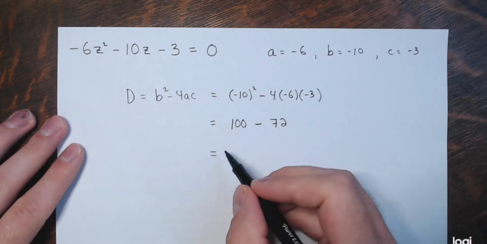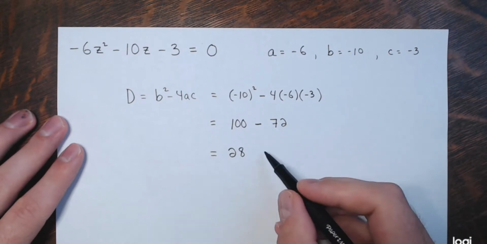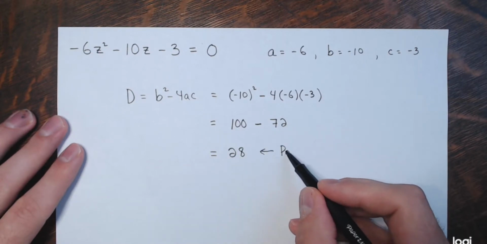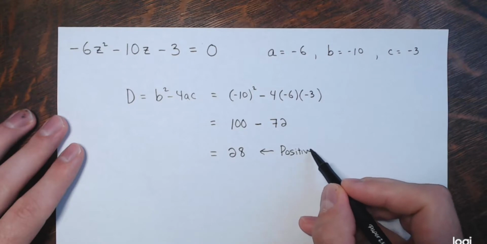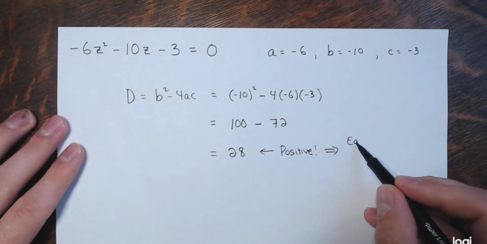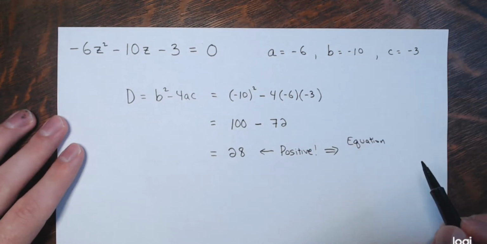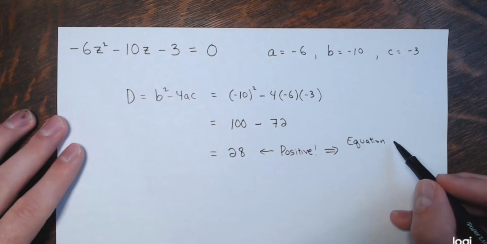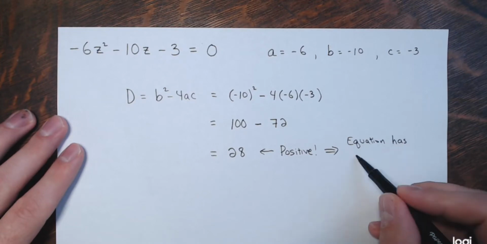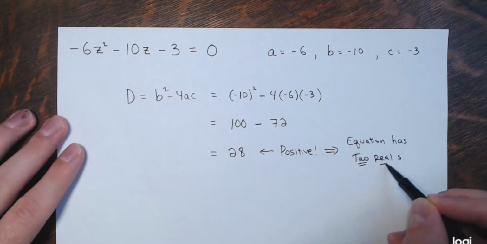So we're getting here a positive discriminant. Right? The discriminant is 28. This is a positive number, meaning that you'll be taking the square root of a positive number in the quadratic formula, which will be a real number, and you'll have two real solutions. The equation has two real solutions.